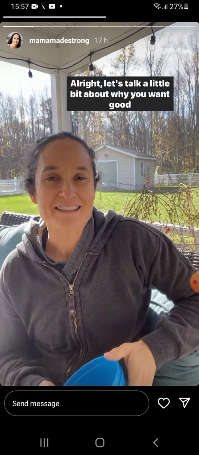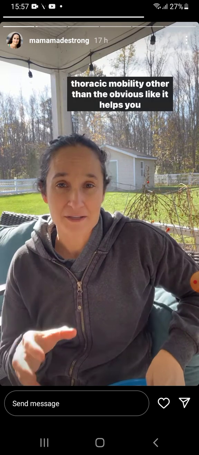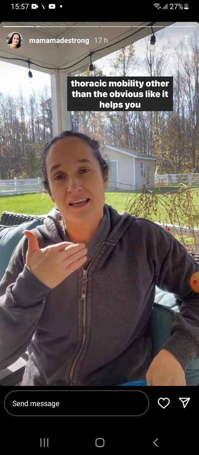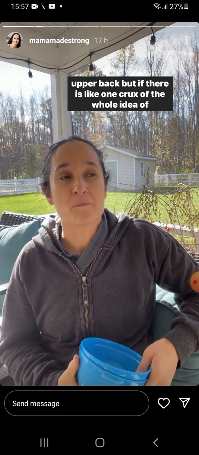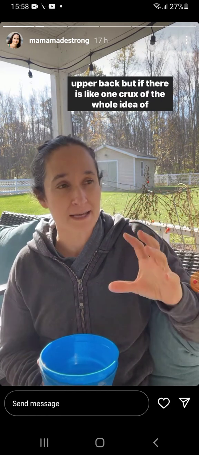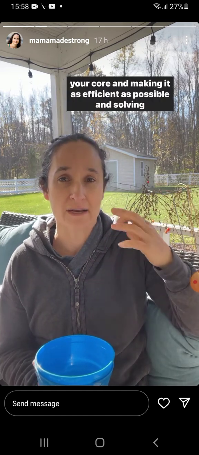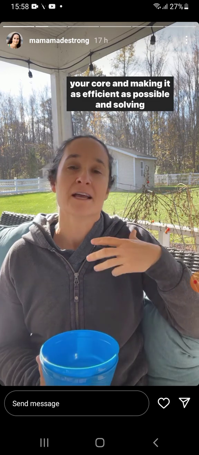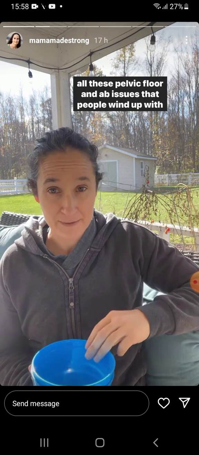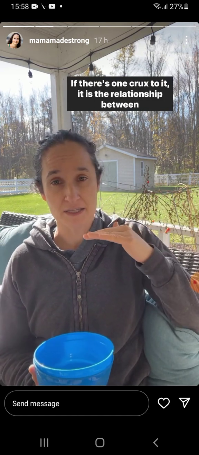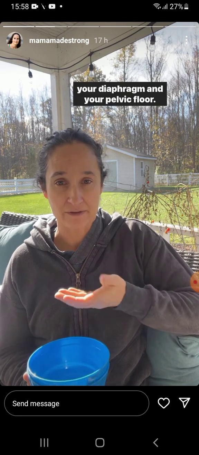Right, let's talk a little bit about why you want good thoracic mobility, other than the obvious, like it helps you relieve the tightness or the tension or the achiness in your upper back. But if there is one crux of the whole idea of improving pelvic floor and ab function, like understanding your core and making it as efficient as possible and solving all these pelvic floor and ab issues that people wind up with throughout the course of life, it is the relationship between your diaphragm and your pelvic floor.